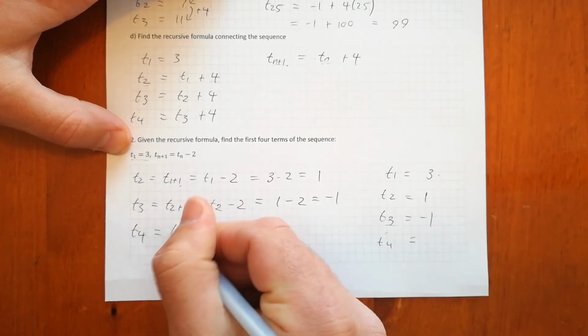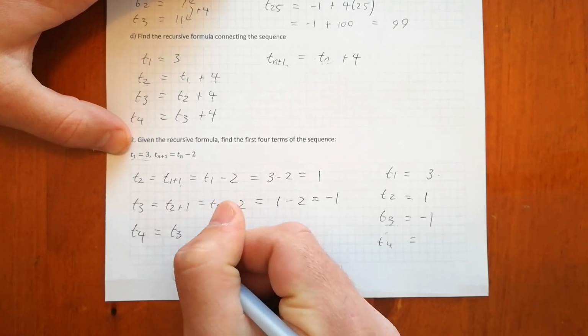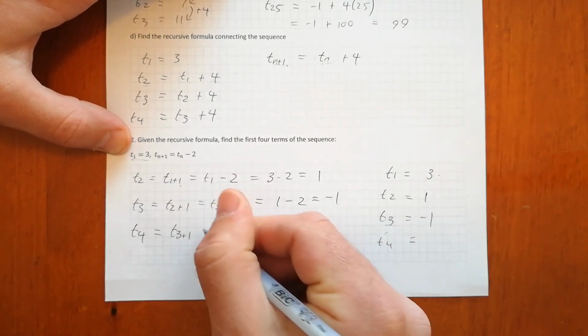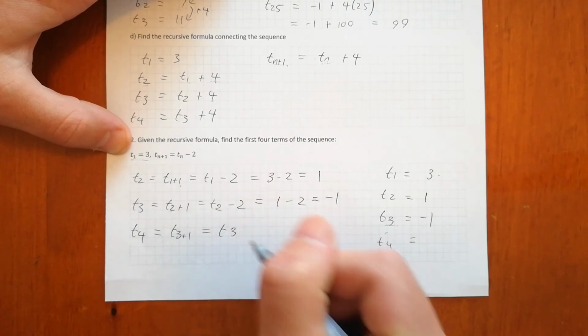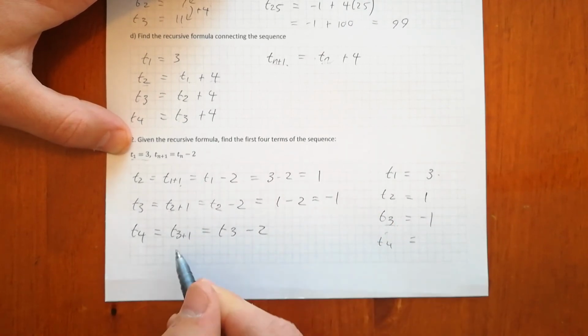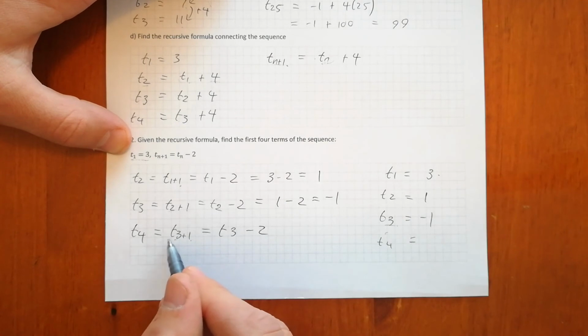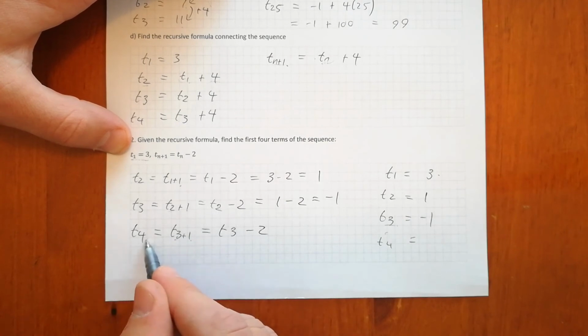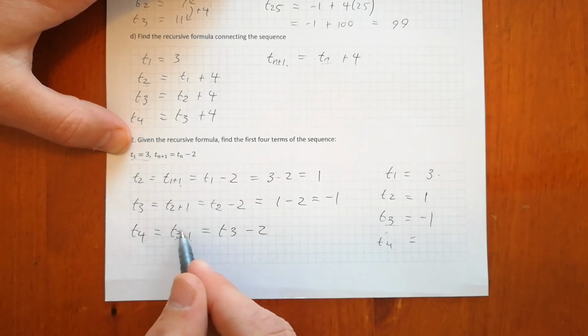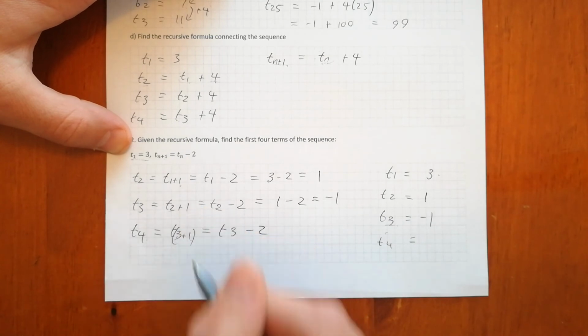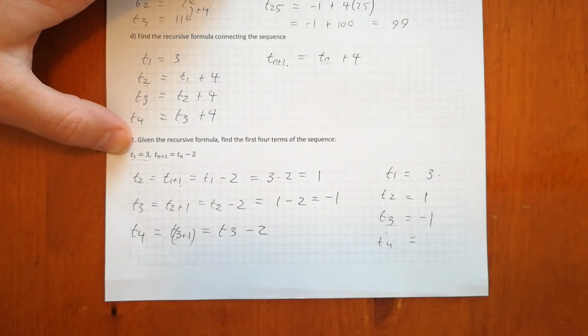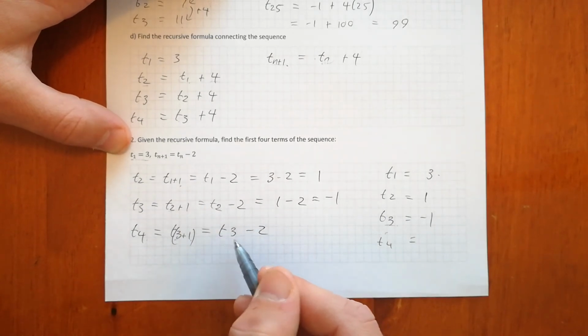All right, let's move along. T4 is going to be T of 3 plus 1, which is equal to T3 take 2. Now here, these are subscripts, okay? So what I'm saying is the fourth term is equal to the term that is the third plus the first term. And we've got T3 take 2.